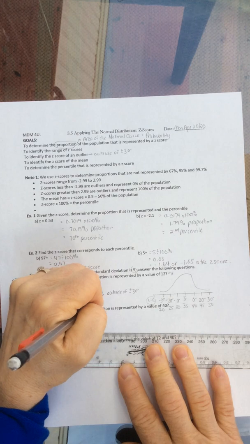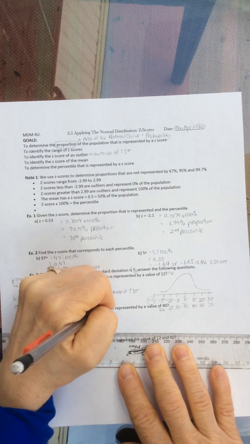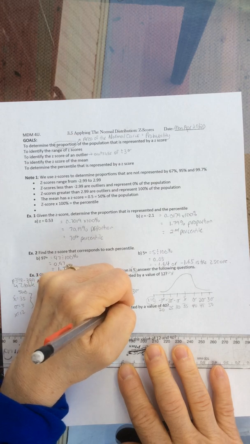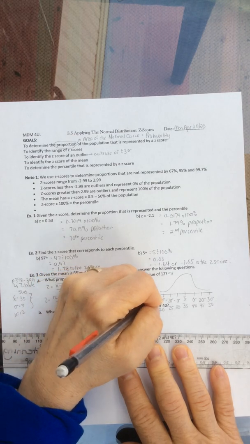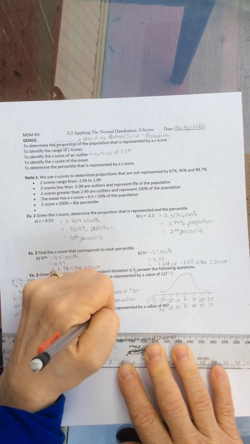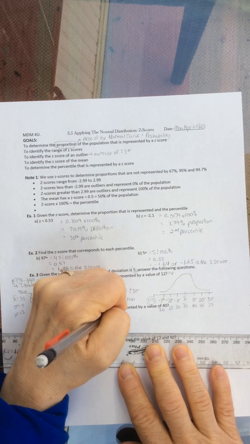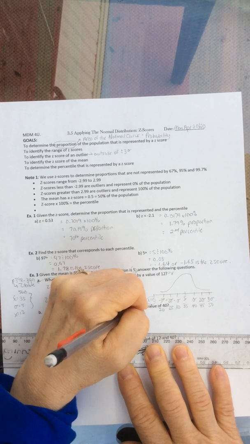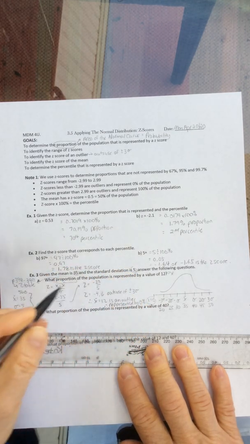Therefore, x equals 12 is an outlier. It's to the left, therefore represented by 0%.